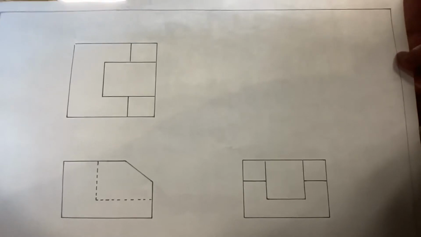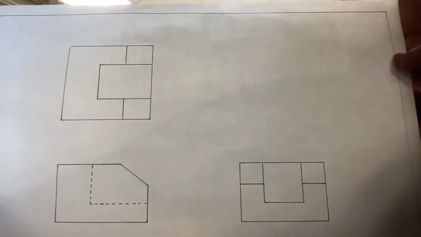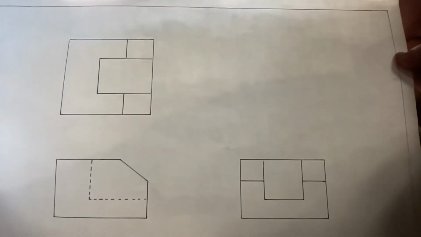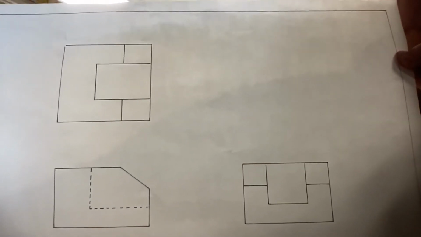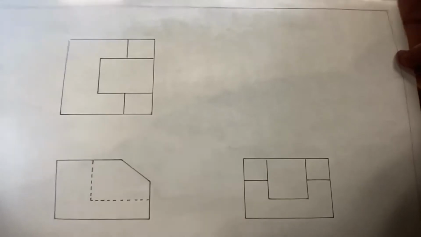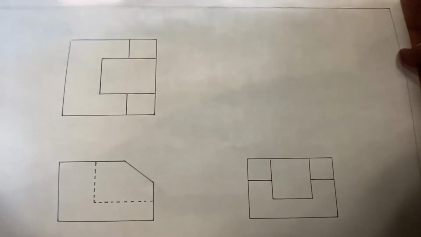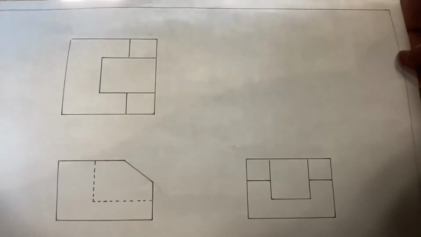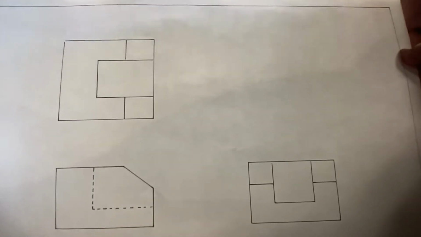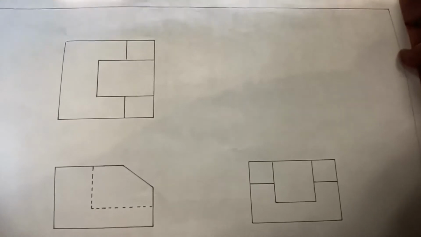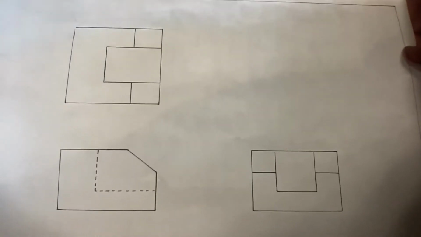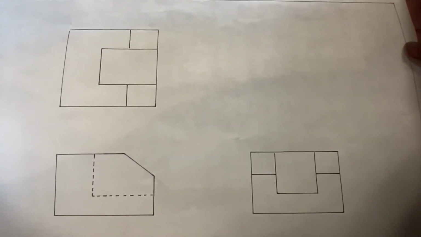So that's how the views align together, top to bottom and left to right. And the dotted line is representing a feature that's hidden in one view. The next thing these kids are going to do with this drawing is dimension it. And then we're going to call out a couple of material choices. And then from here, we're going to go into AutoCAD and then into Inventor. Nice. A nice, crisp, clean drawing there, Jim.